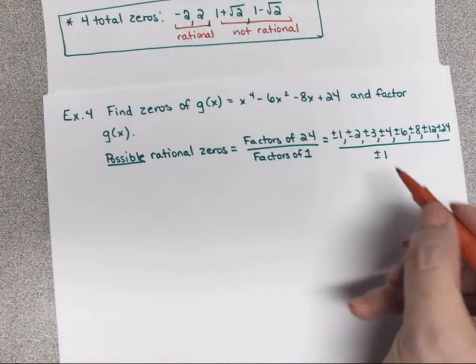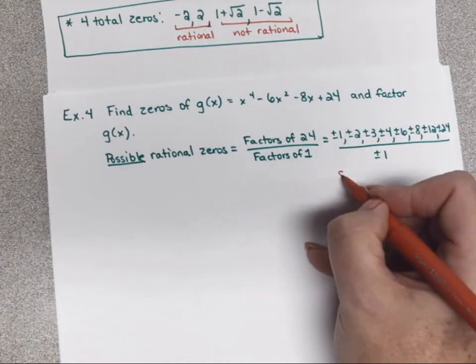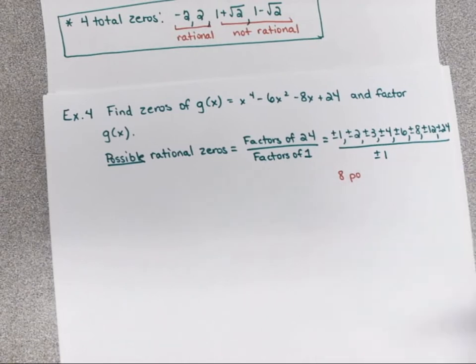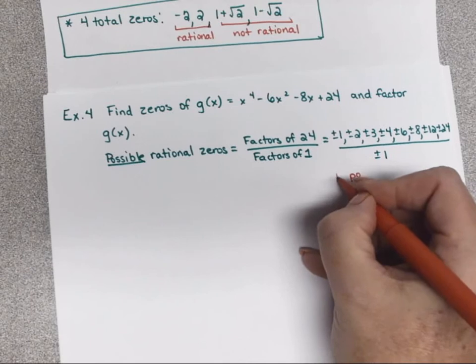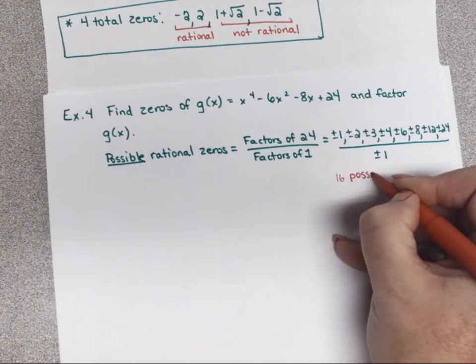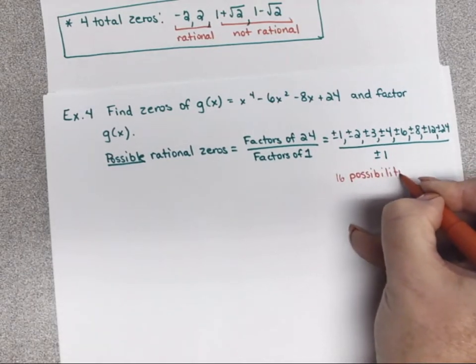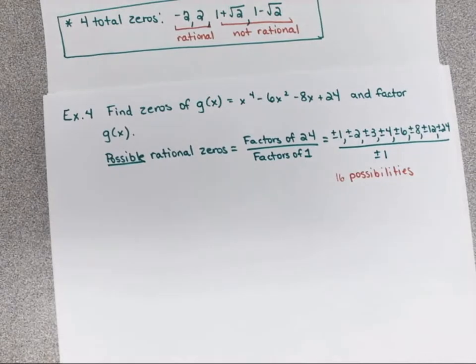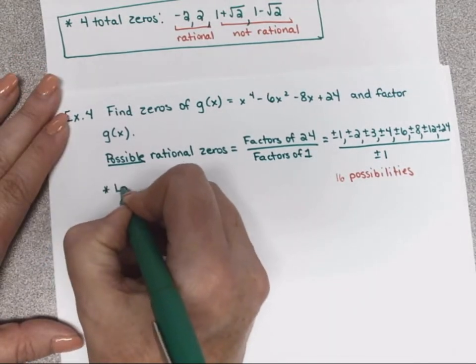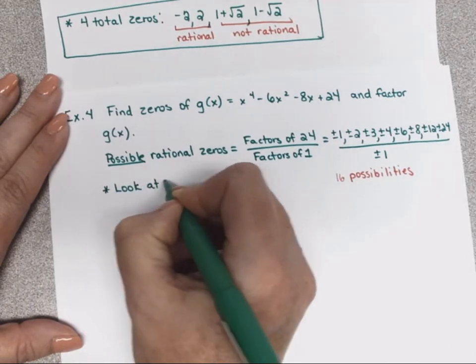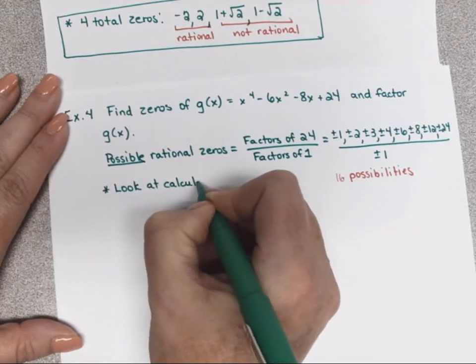Notice that I'm not going to list them out this time, but there are 8 possibilities. Actually, double that. Why is it double? Yeah, positive and negative. So there's 16 possibilities. So can we agree that it's helpful if we have a little help from our calculator, right? I don't want to try out 16 things and trial and error it until I finally find one that works. So I am going to look at the calculator for a hint on where to start.